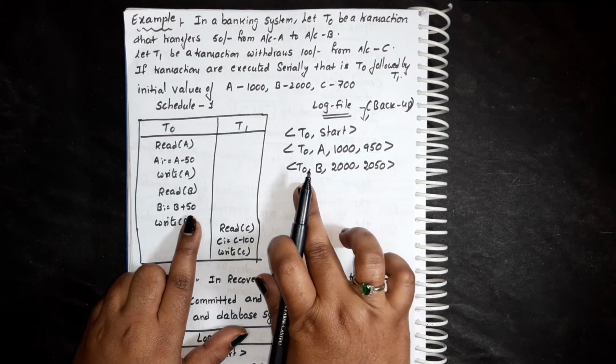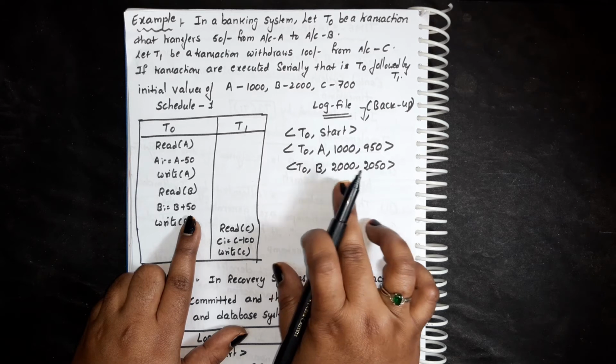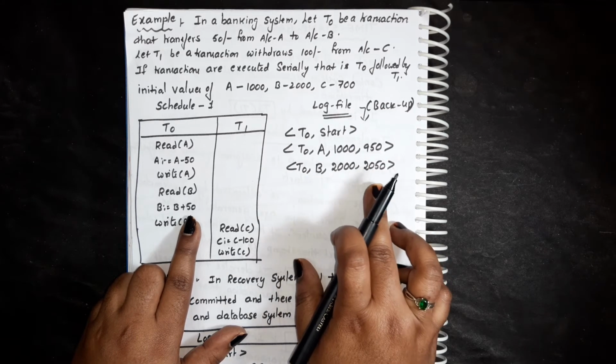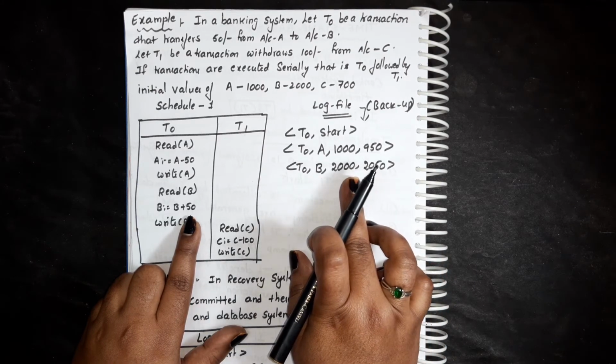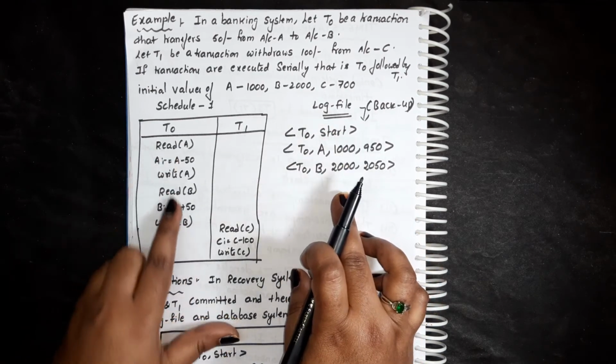Here T0 is a transaction identifier, and B is an account, that is, the data item name. It reads the initial value, and 50 rupees are going to be added from account A to account B. So 2000 is the old value and 2050 is the new value. Likewise, the T0 transaction is going to be completed.